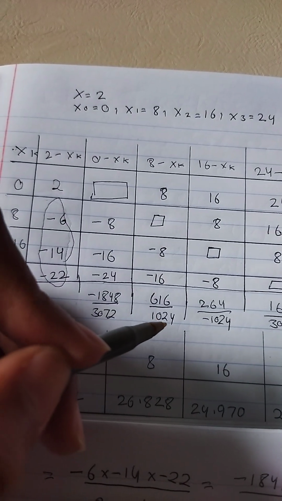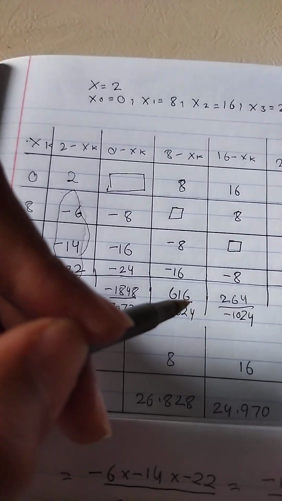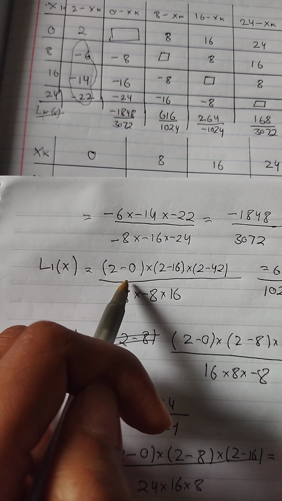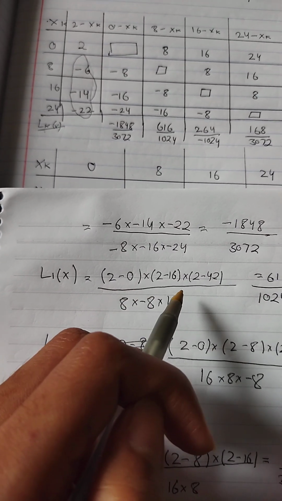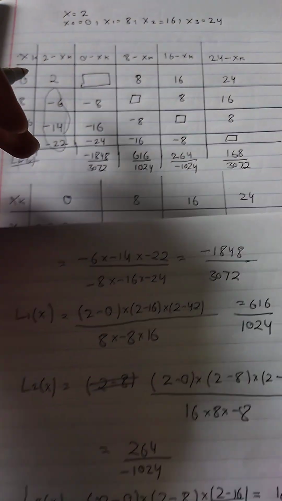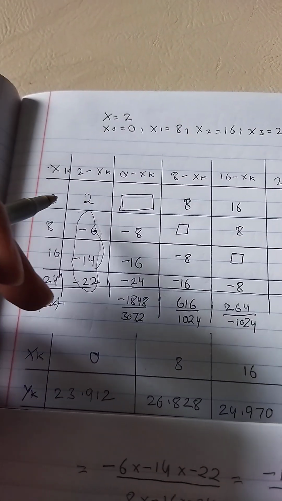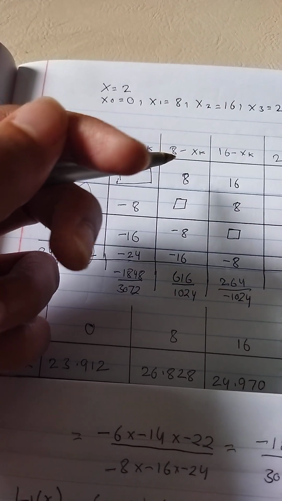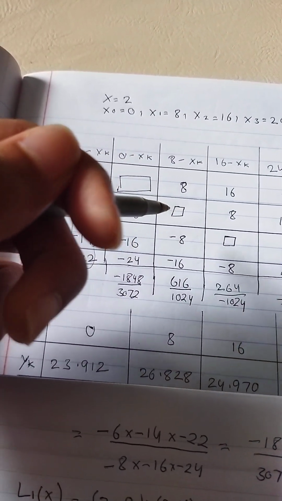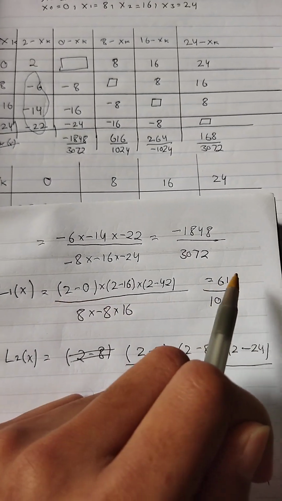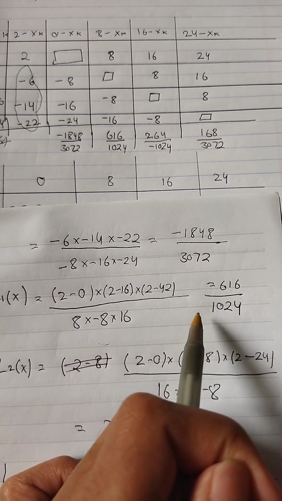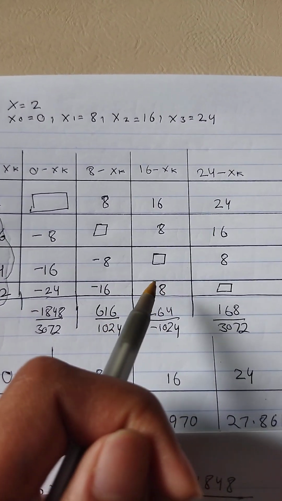Okay, this will be 1024. Here we have already written it. So it's 2 minus 0, 2 minus 16, 2 minus 24. Note that we will do x minus xk and not x1 minus xk, okay? So after solving this, we get 616 divided by 1024. We will write this here.